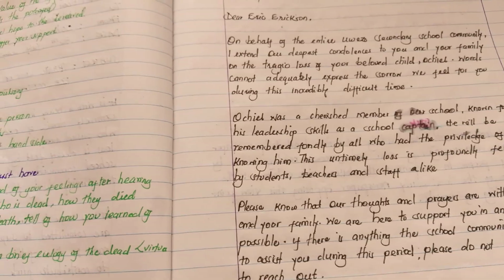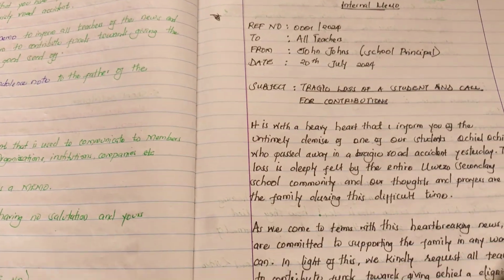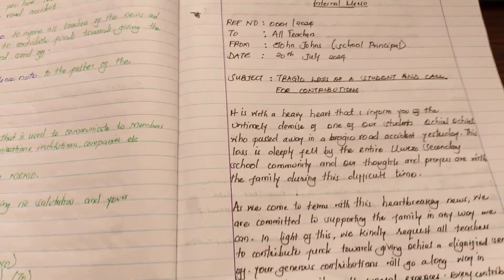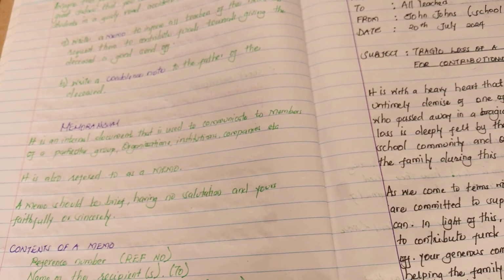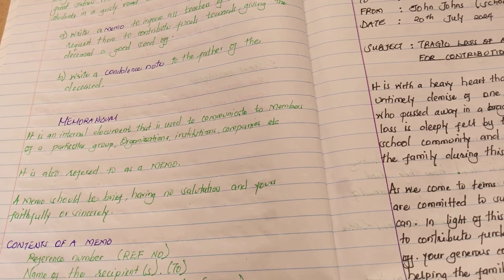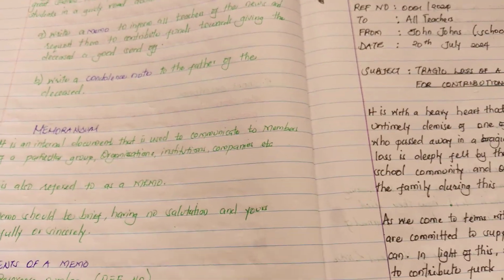So that's the format of a condolence note and a memo. I hope all the contents are clear, and I hope that this is going to help you as a candidate, as anyone who wants to learn about memo writing and condolence note writing.